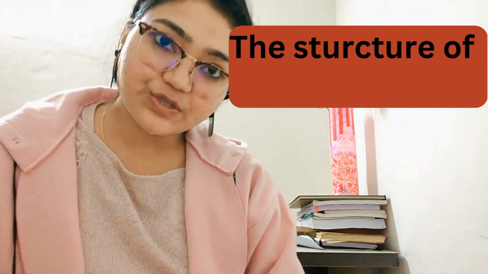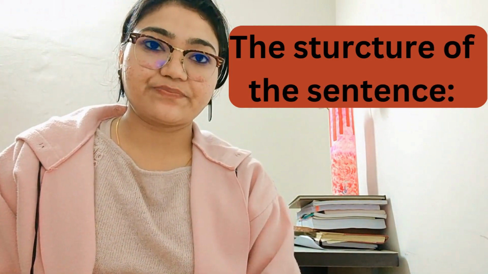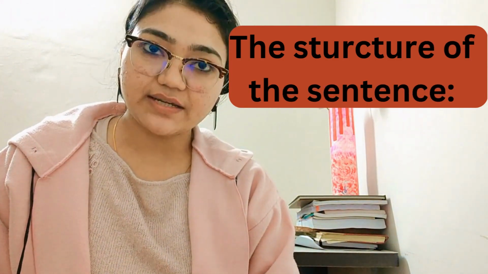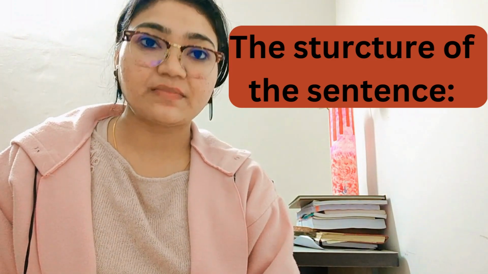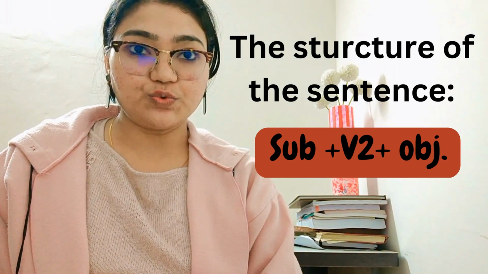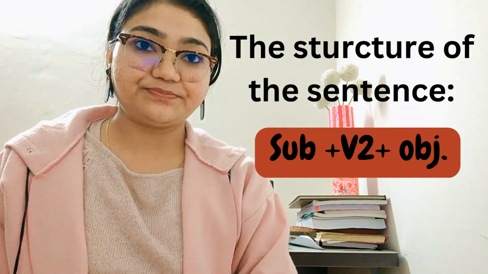Now let's move ahead to the structure of the sentence. The sentence which we are going to write in simple past tense. The structure is subject, V2 and object. The most important thing is to be acquainted with all different forms of the verbs. क्योंकि यहाँ पे आप सेकेंड फॉर्म ऑफ वर्ब का यूज करने वाले हो तो आपको बहुत जरूरी है कि जो वर्ब्स हैं उनकी फॉर्म्स आनी चाहिए. ठीक है.